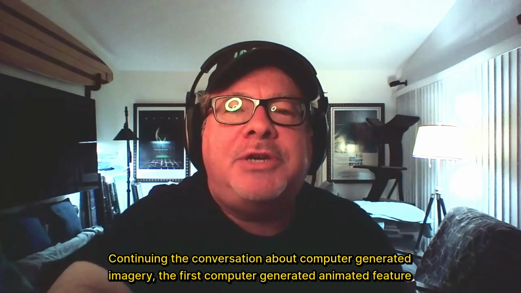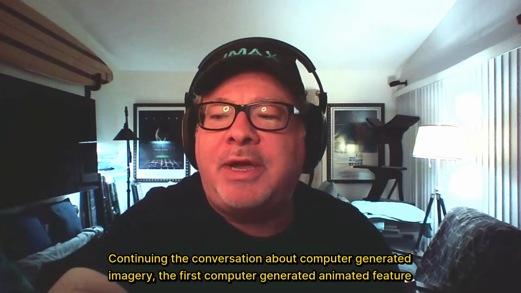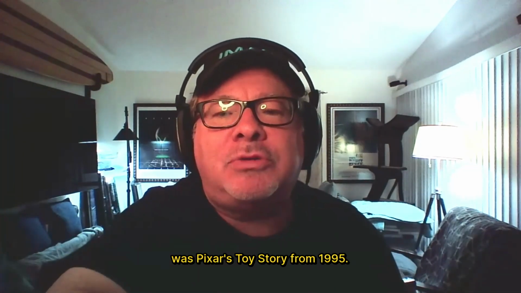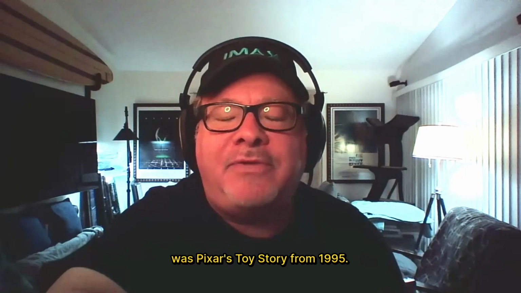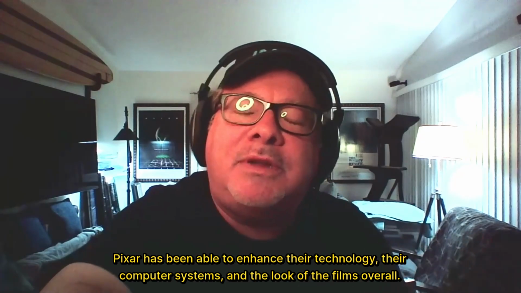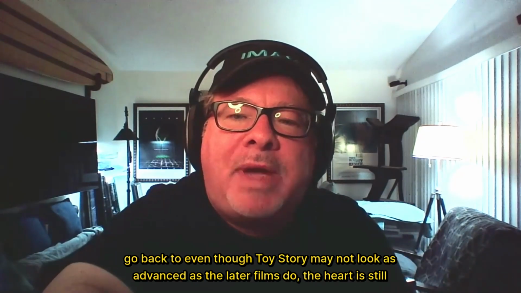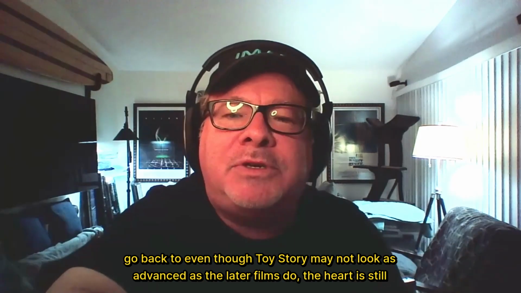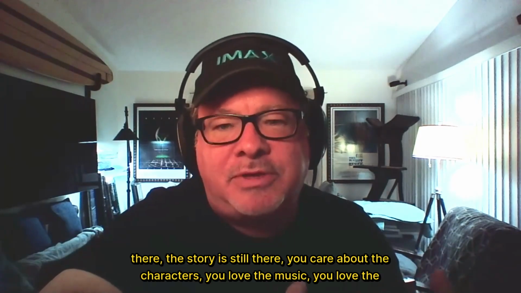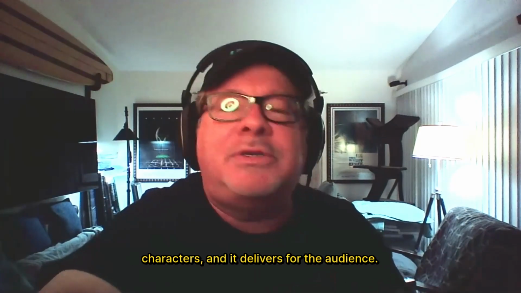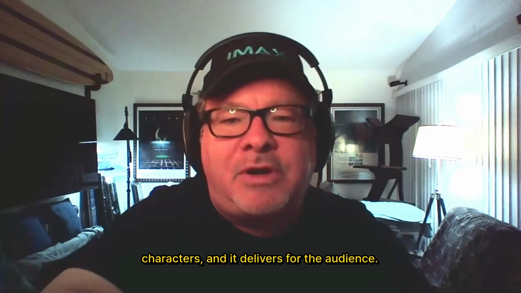Continuing the conversation about computer generated imagery, the first computer generated animated feature was Pixar's Toy Story from 1995. Pixar has been able to enhance their technology, their computer systems, and the look of the films overall. But go back to 1995, even though Toy Story may not look as advanced as the later films do, the heart is still there. The story's still there. You care about the characters. You love the music. You love the characters. And it delivers for the audience.